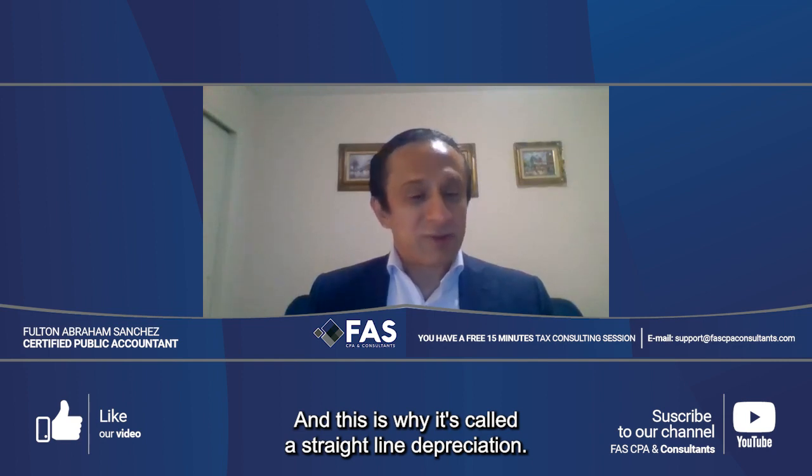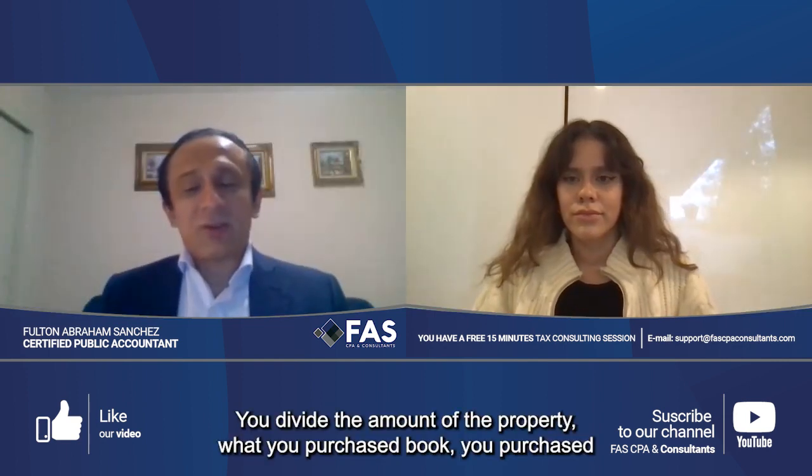in the USA. So what the Internal Revenue Code is trying to give you or help you is to reduce a piece of the property value or the property price every year. And this is what is called straight line depreciation. Straight line depreciation, you divide the amount of the property, what you purchased for, divided into the number of years of depreciation, that in this case is 27.5.